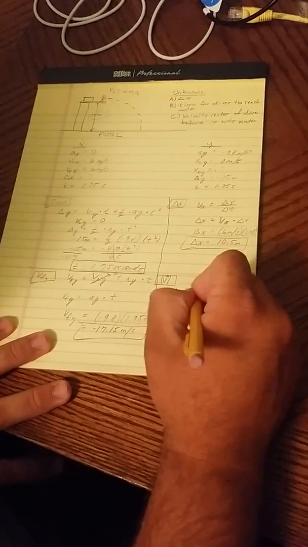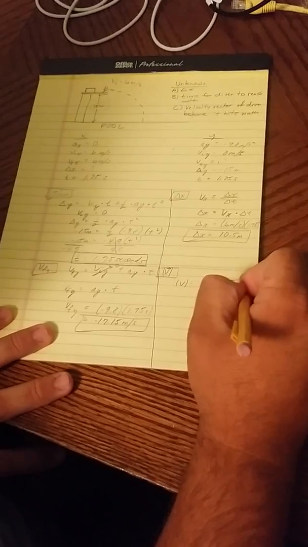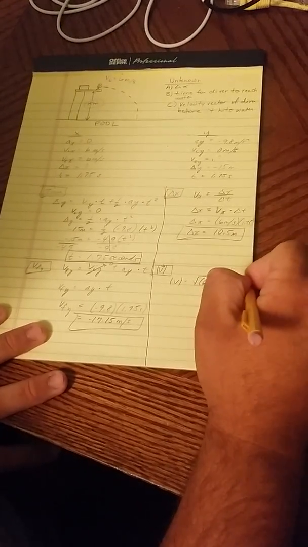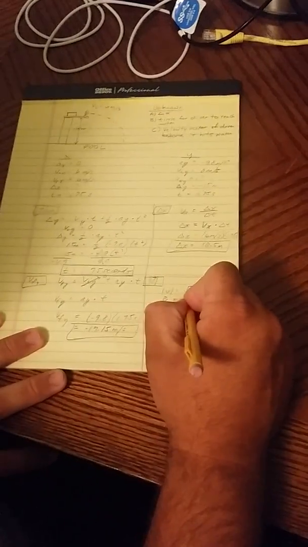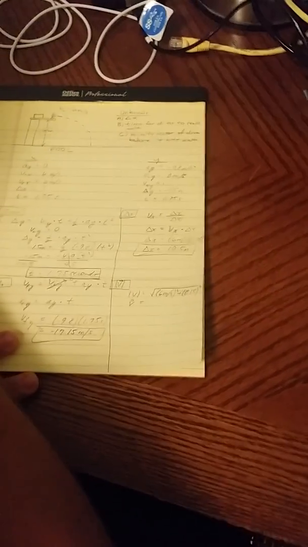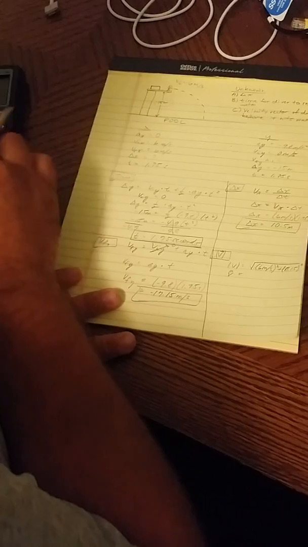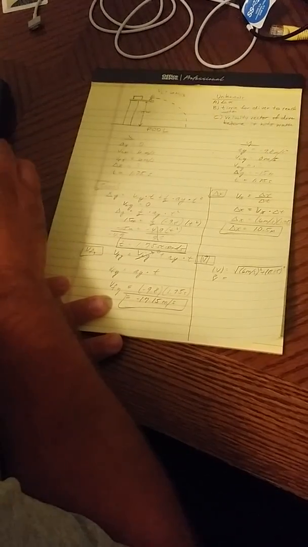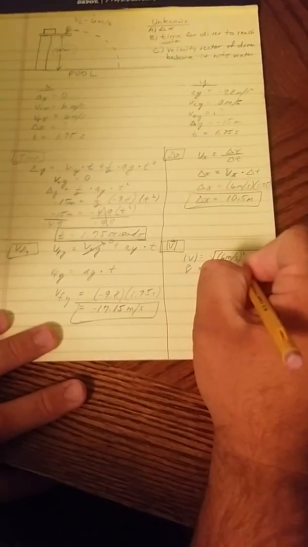We're looking at the square root of 6 meters per second squared plus 17.15 squared, which is going to be 18.17 meters per second.